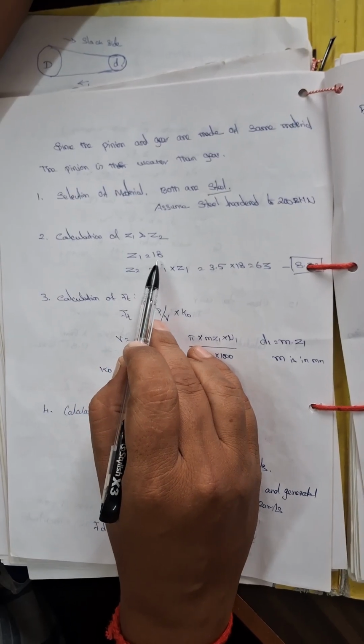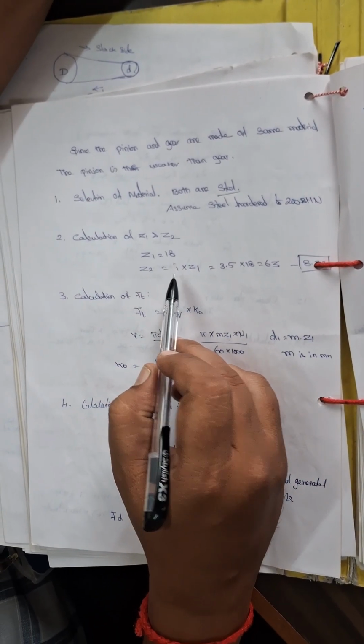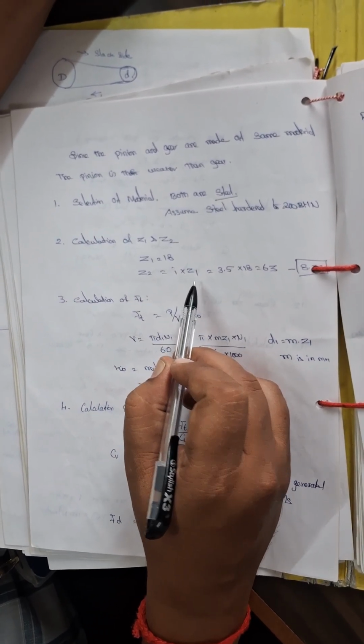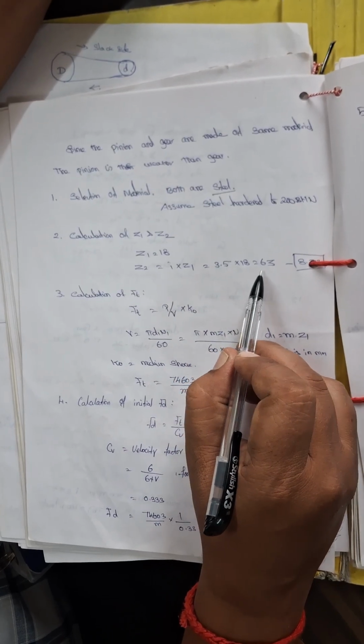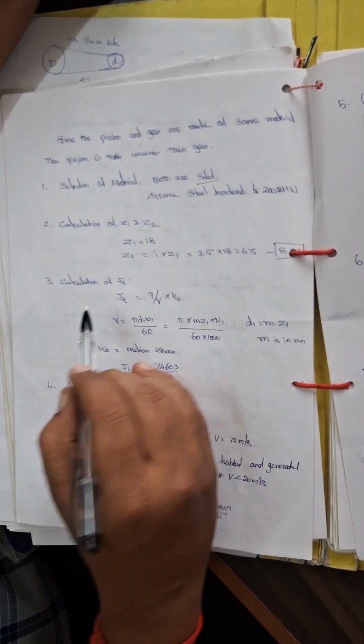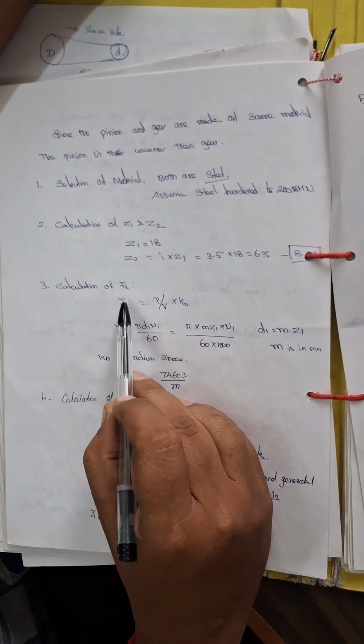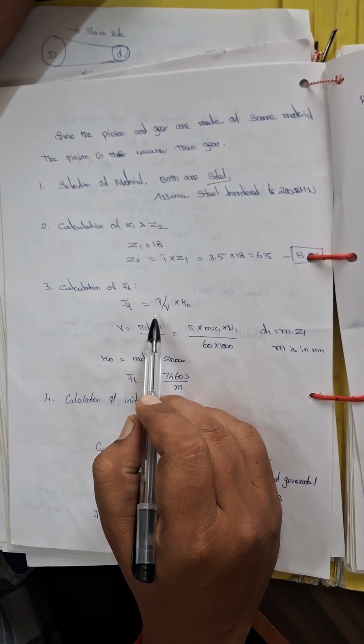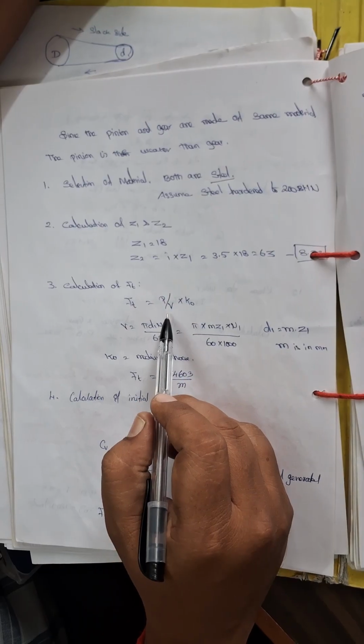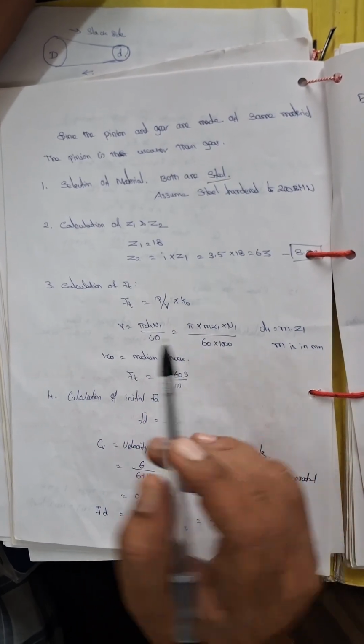Assume Z1 as 18, then Z2 is equal to i into Z1, therefore 3.5 into 18 is 63. Then calculate Ft, the tangential force. The tangential force formula is load by velocity into K0.